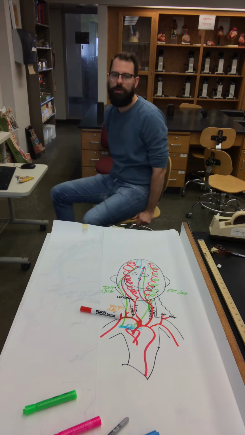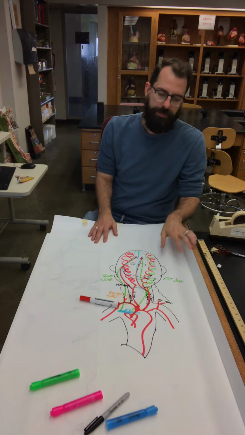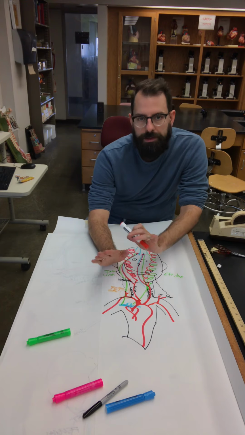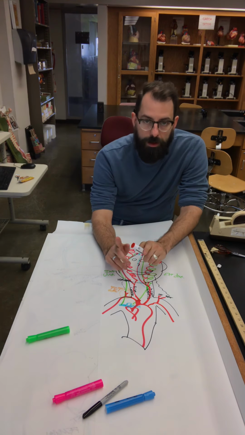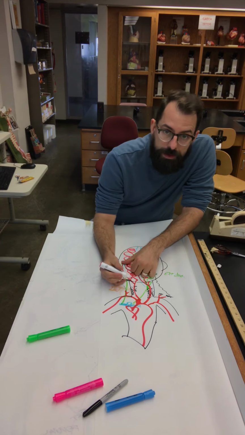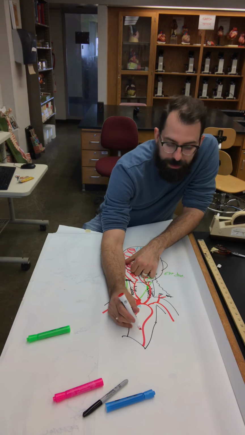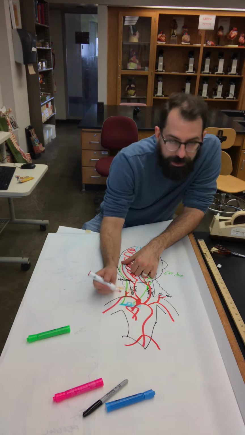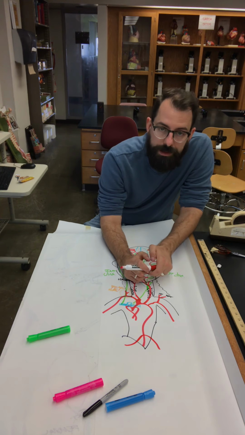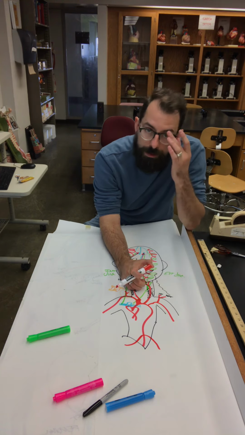Oh, the gonadal vessels. So whether it's the ovaries or the testicles, their arteries come directly off the abdominal aorta. So this is the abdominal aorta, and there's a right and a left testicular artery. There's a right and a left ovarian artery, depending on if we're talking about a male or a female.